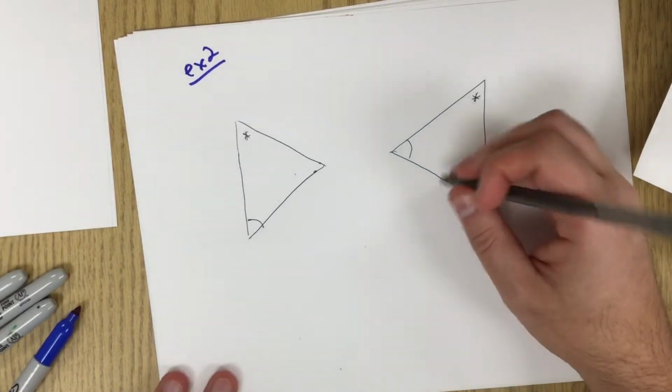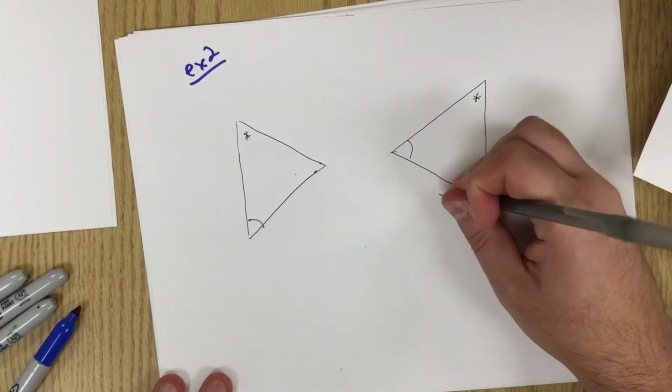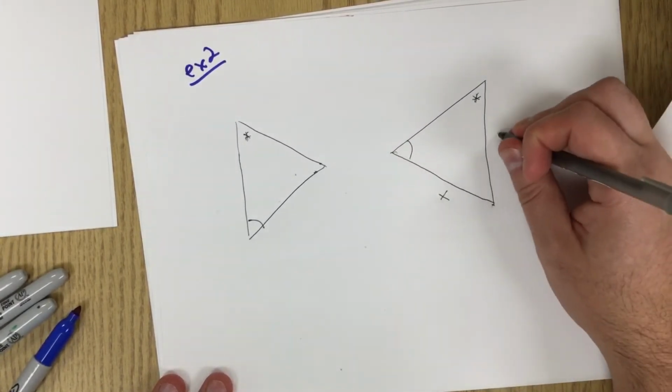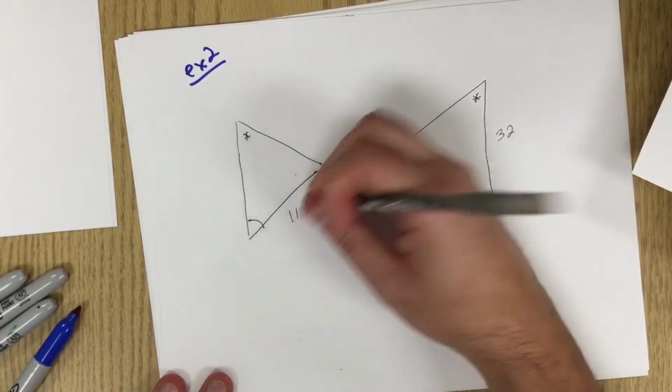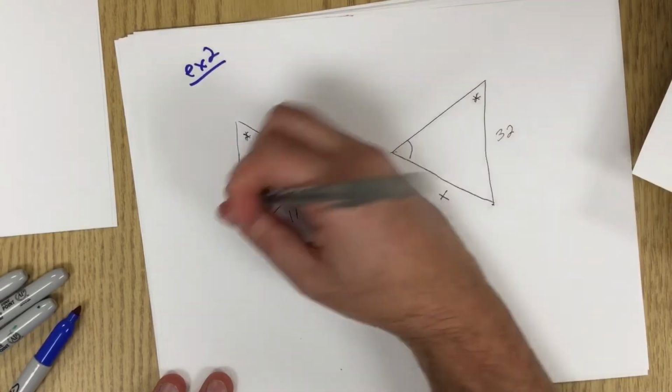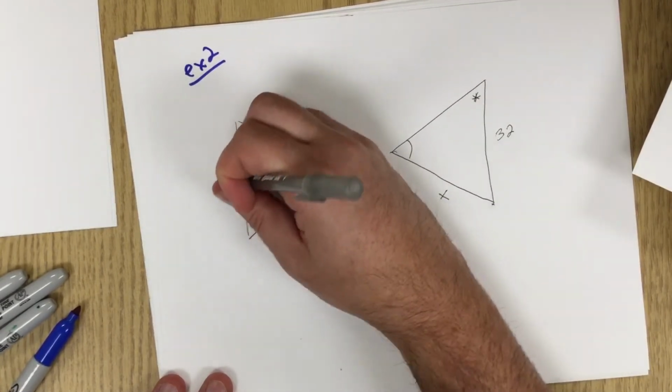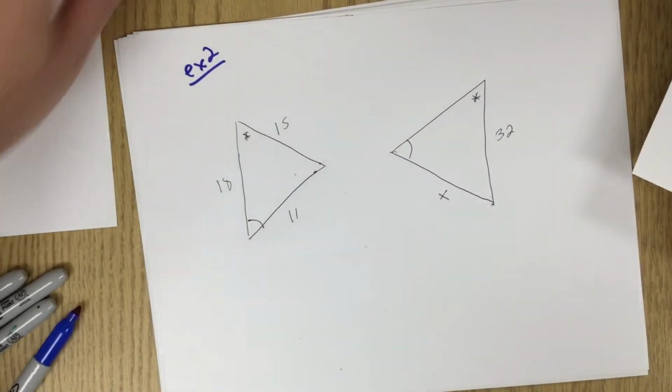And we'll say x, 32, 11, 15, 18. Okay, are these triangles similar?